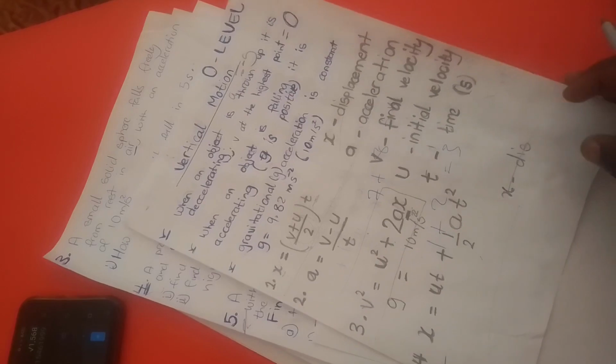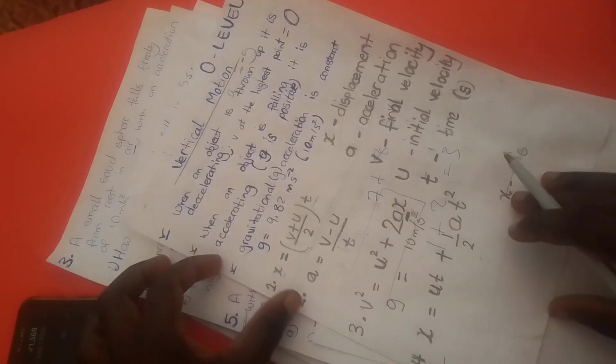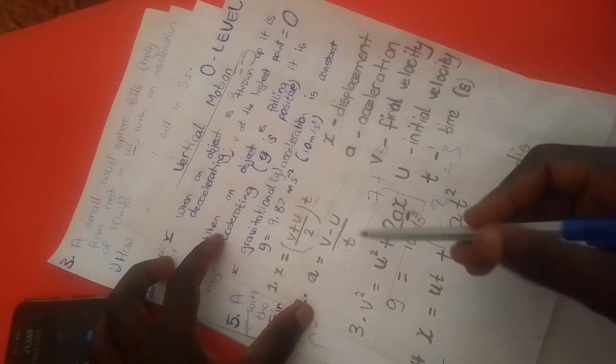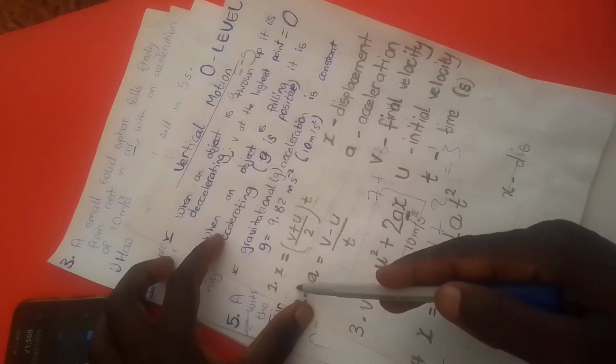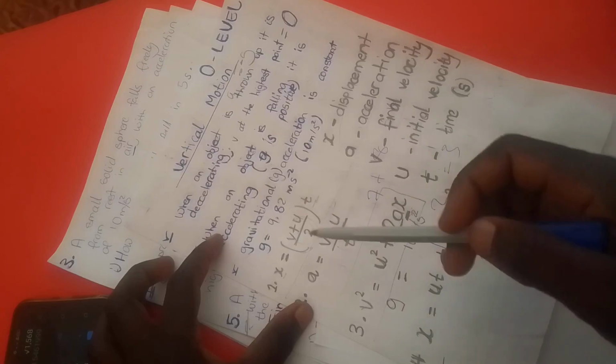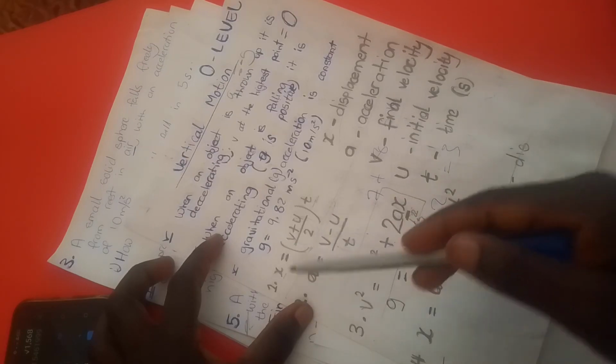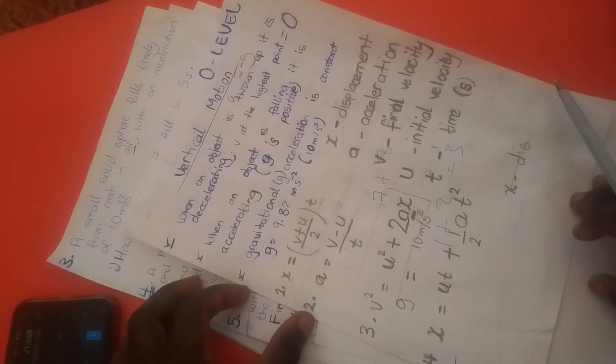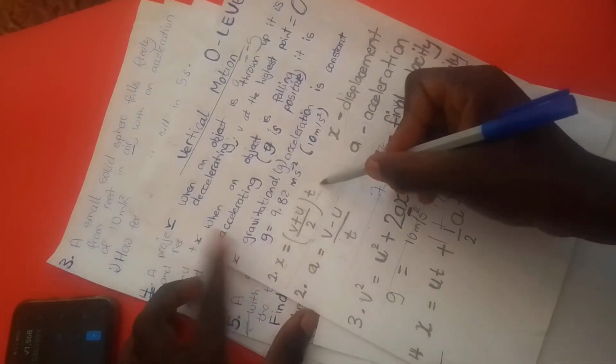So we are looking for time. But we don't have the displacement. We don't know how far the stone went. According to the first equation, there is x, which is displacement, in the equation, and we don't have displacement. We have not been told how high the stone went. So this equation, we're going to leave it for the moment.